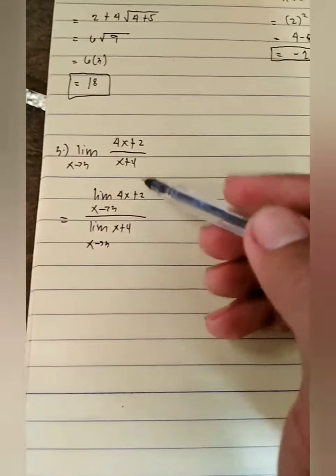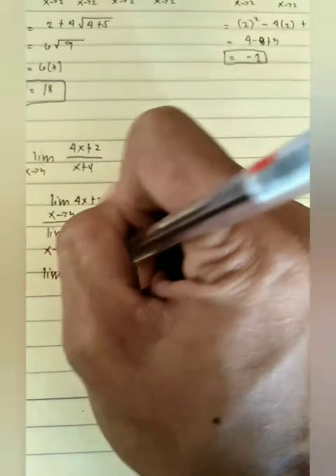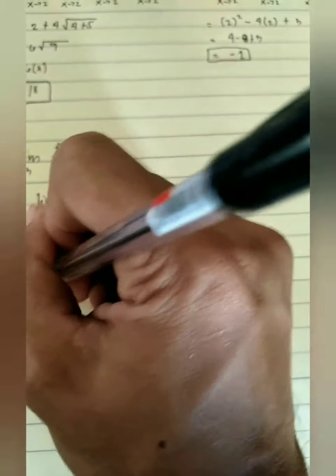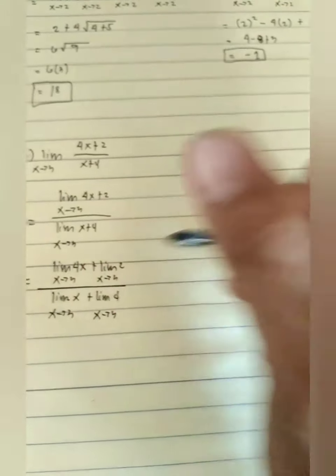Then distribute again. So we have the limit of 4x plus the limit of 2, as x approaches 3, then the limit of x plus the limit of the constant 4 for the denominator, as x approaches 3.